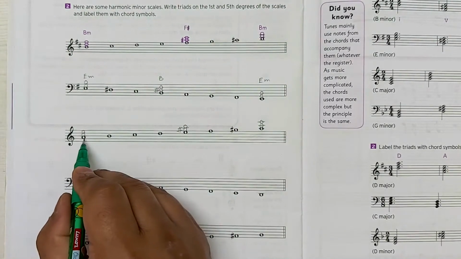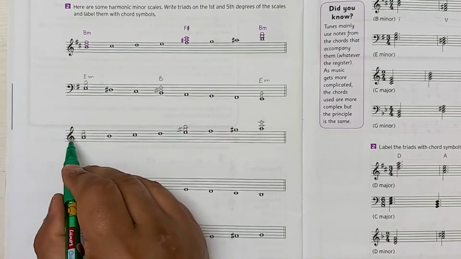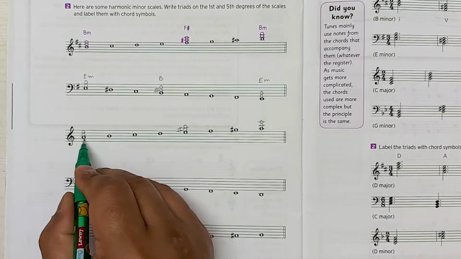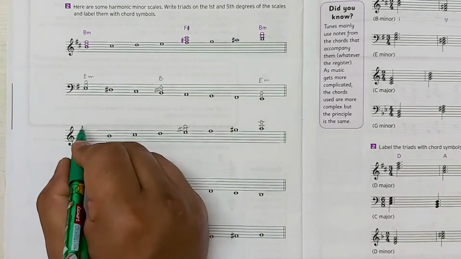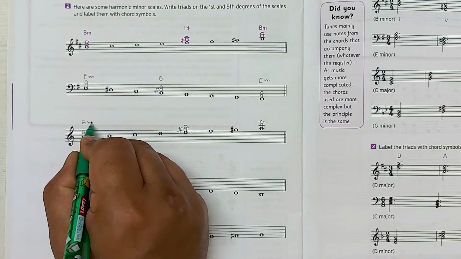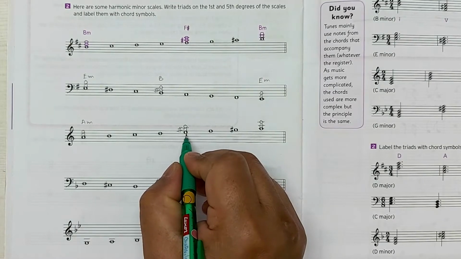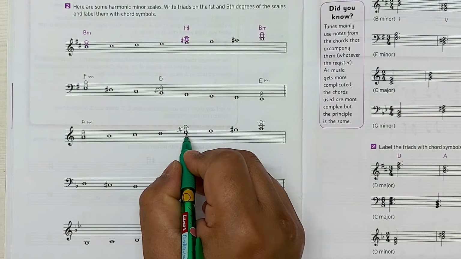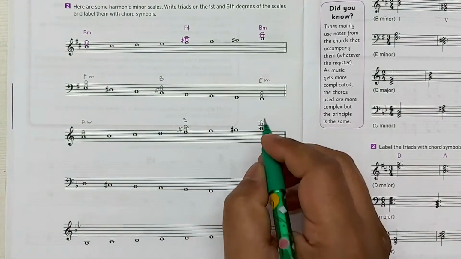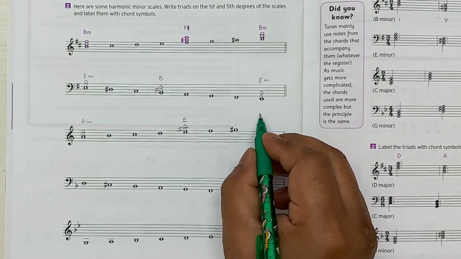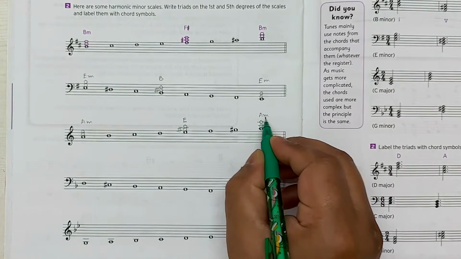Now you can see there is no accidental and no key signature here, so this is A minor. We start with the A, so this is A minor, then this one is our E, so this is E, and this is again A minor.